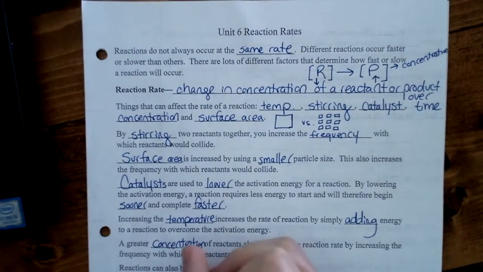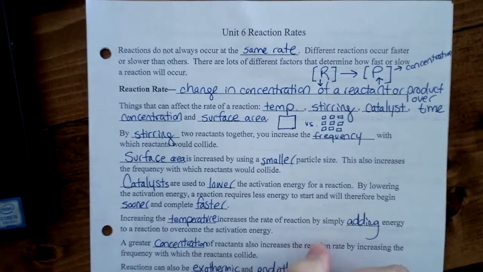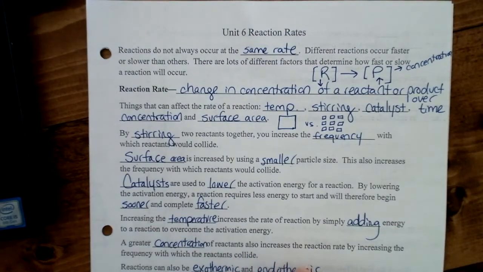All right, one more thing about temperature. A reaction can be exothermic or endothermic. Exothermic means that heat is being released, or you can think of exo as exit. Heat is exiting the system.